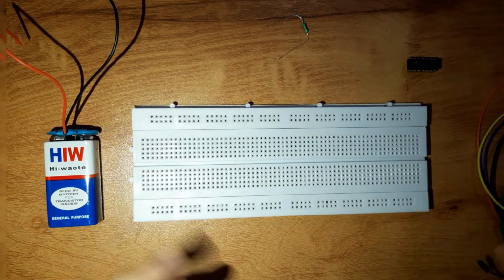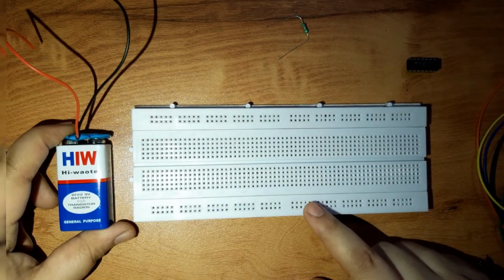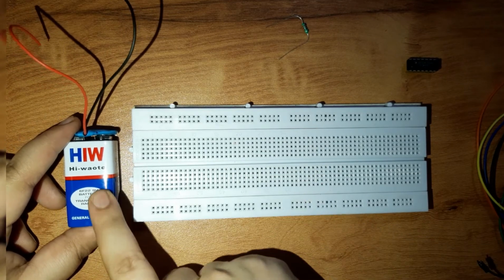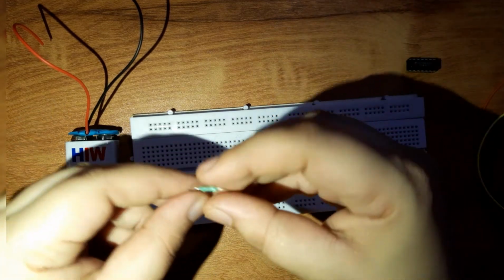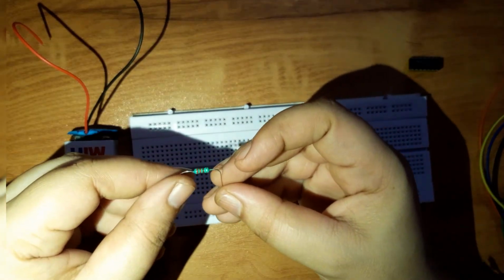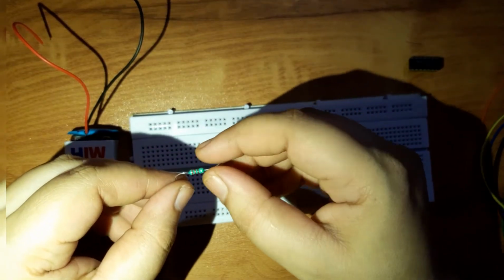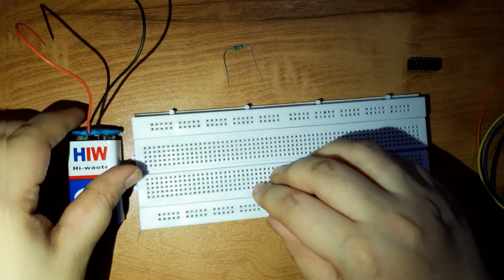So to implement NOT gate, we require a breadboard, we require this power supply. This power supply is of 9 volt, but we require 5 volt. So I will be using this resistor in between. This resistor is around 220 ohm. You can use up to 1 kilo ohm.